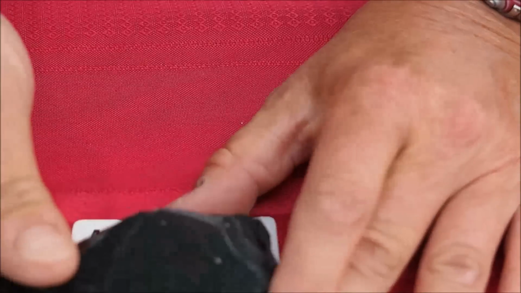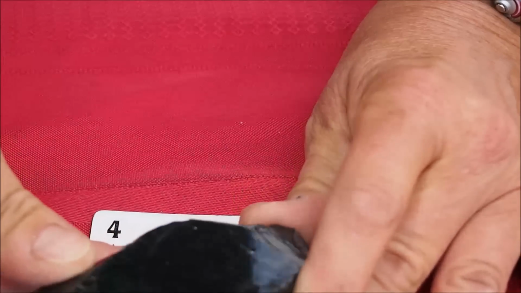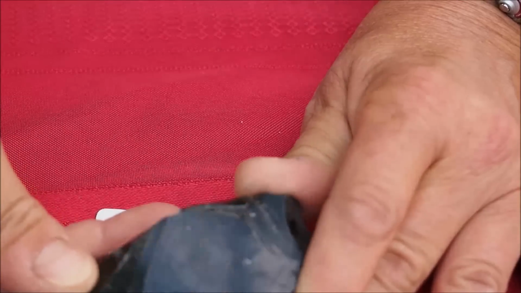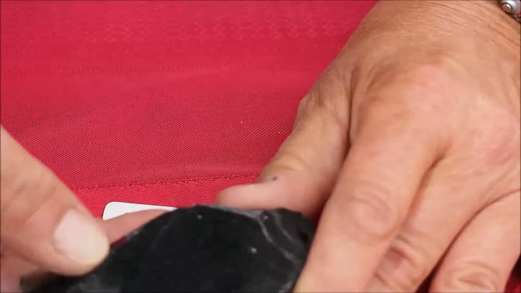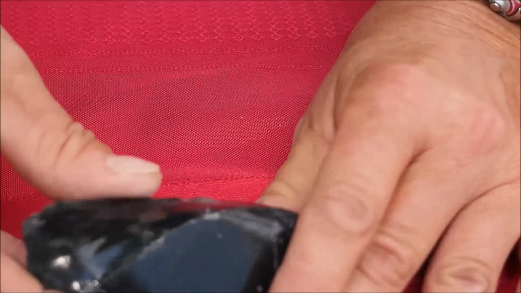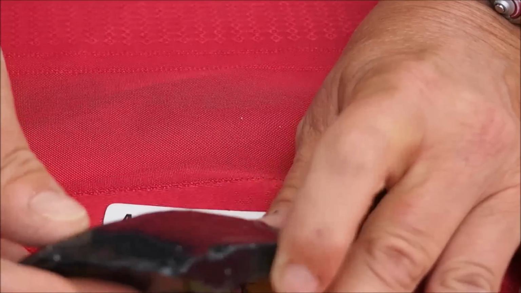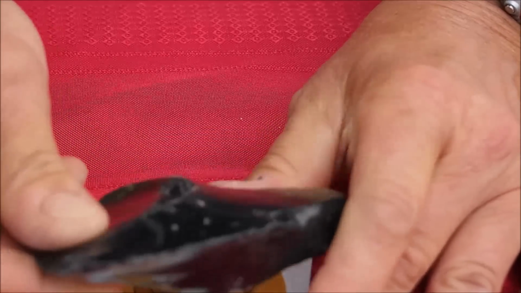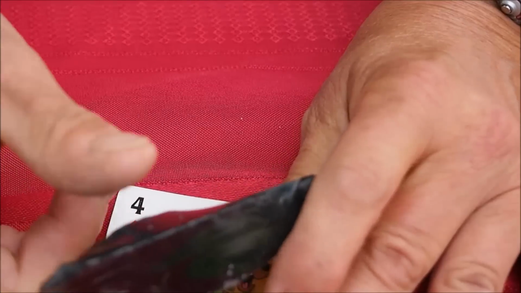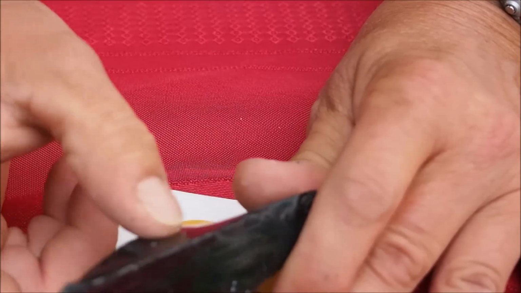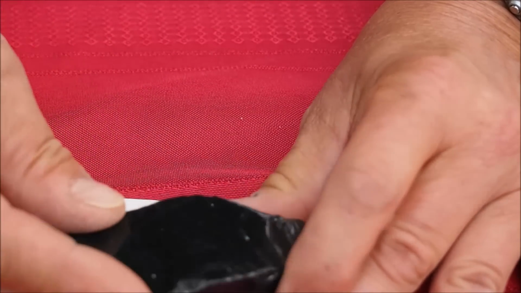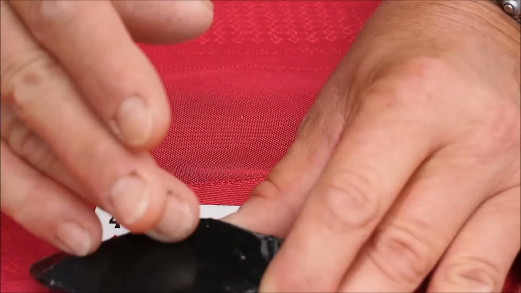And again, you ask yourself, are there crystals visible? And if no, then you say, are some of the crystals visible? And again, I don't see anything. There's some nicks on it, but it's just shiny, almost glassy looking. So none of the crystals are visible.